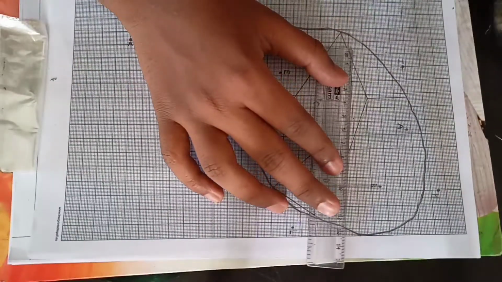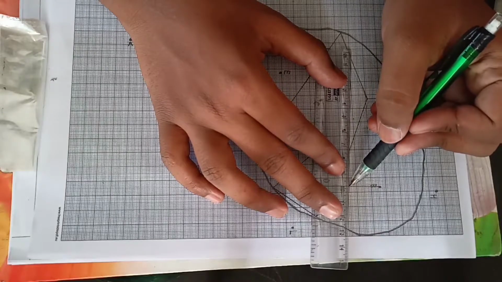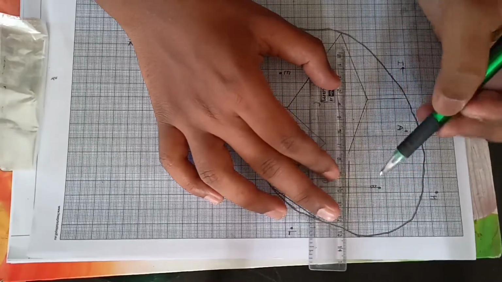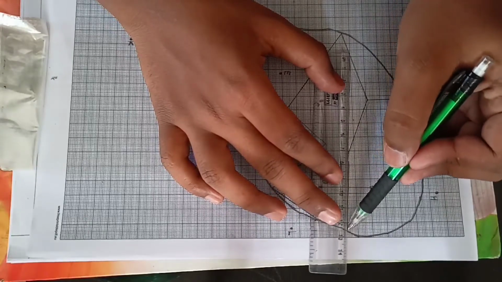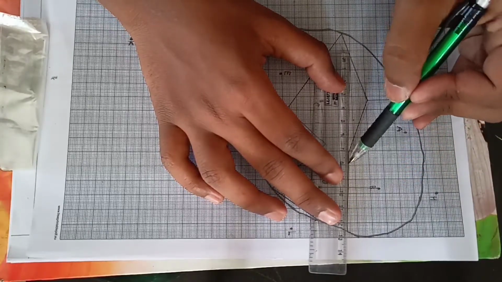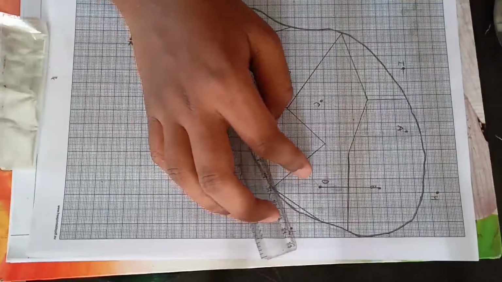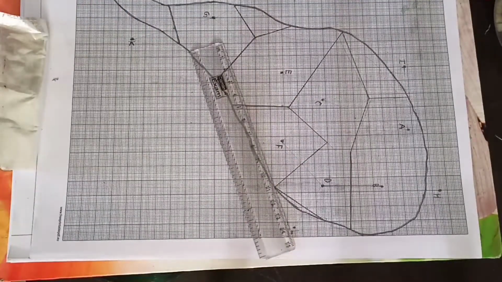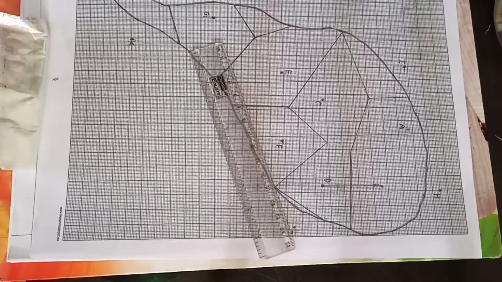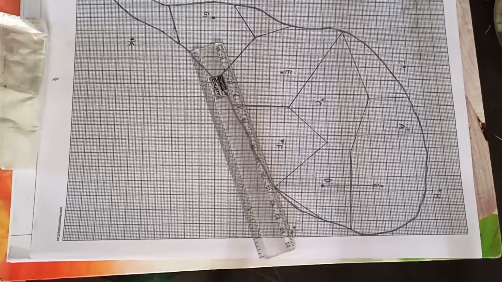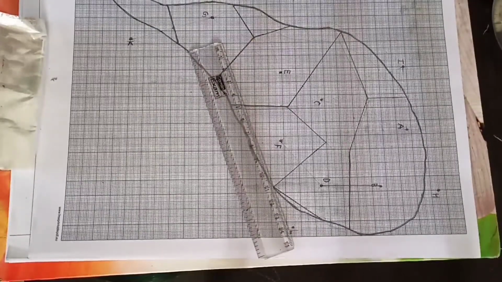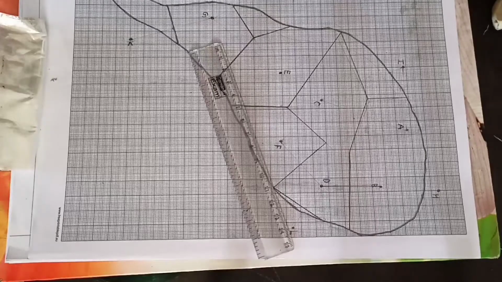So let's connect it. Yeah, so this is connected. Okay, so point B and D is connected. So now we will drop the extra line.